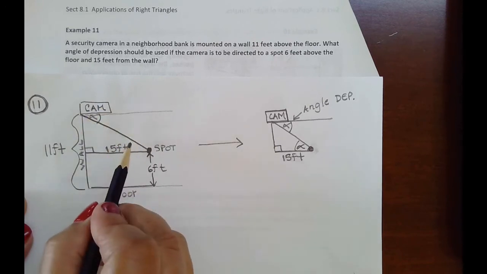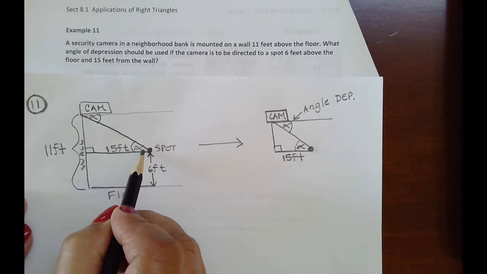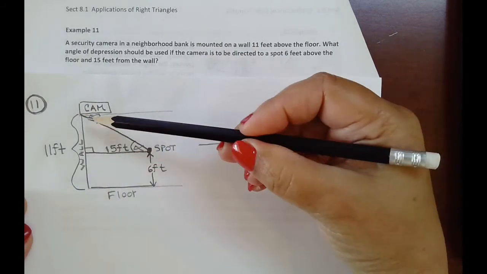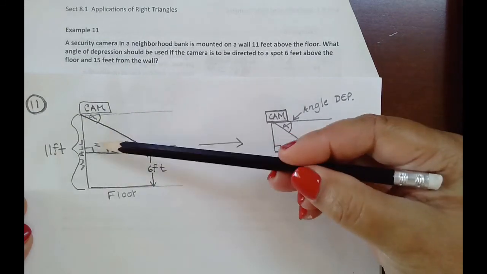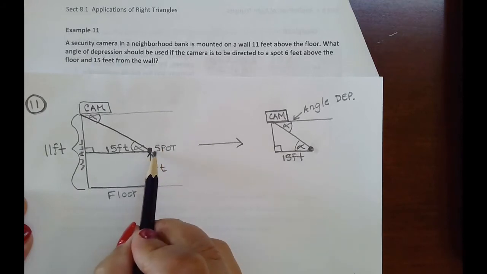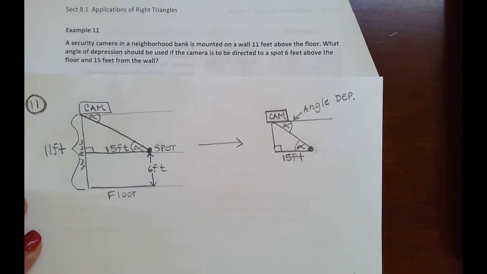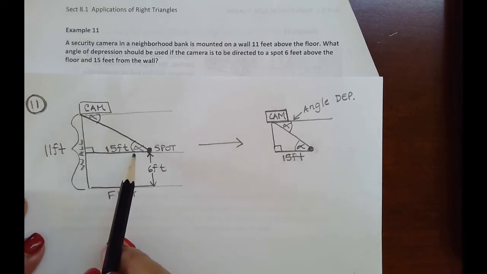This angle and this angle right here would be called alternate interior angles. They're on alternate sides of this transversal, but they're on the interior of the parallel line. So those are considered equal. Okay, so even though they talked about angle of depression, we can drag that right into the triangle.